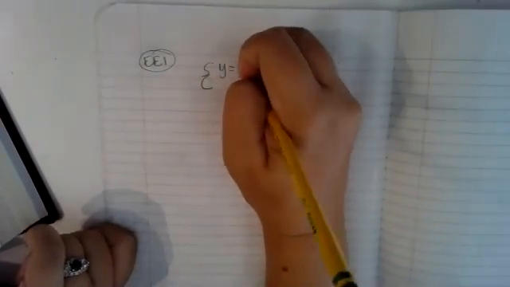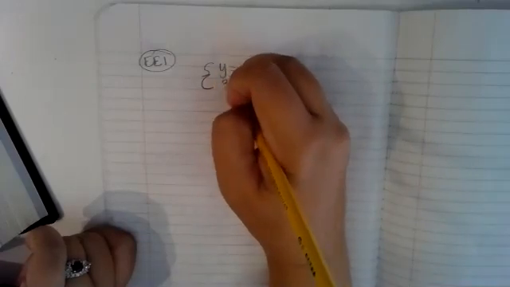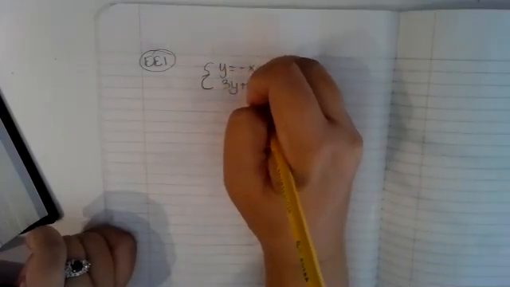So this is going to be extra example 1. Here's my system where y equals negative x plus 3 and 3y plus 5x equals negative 1.